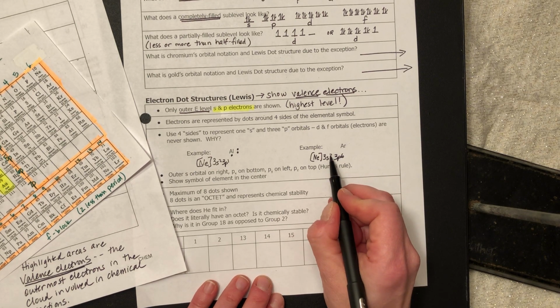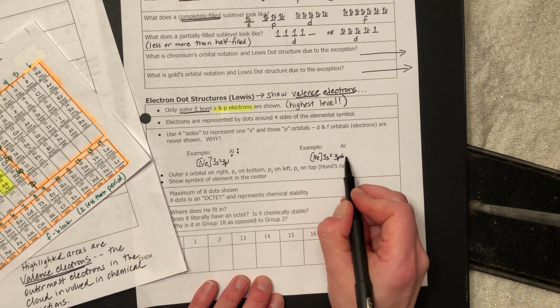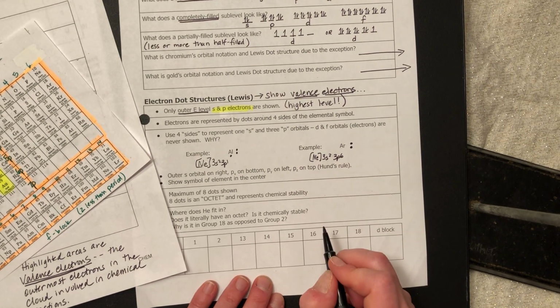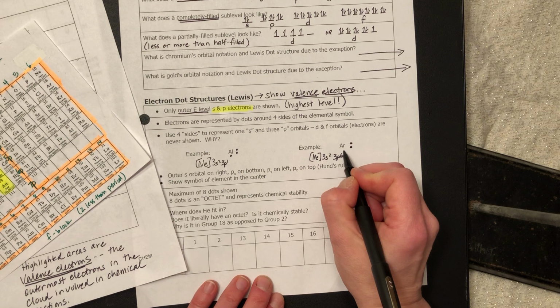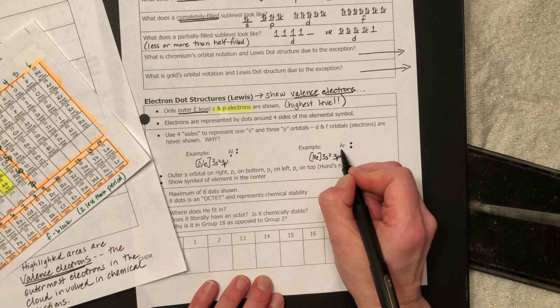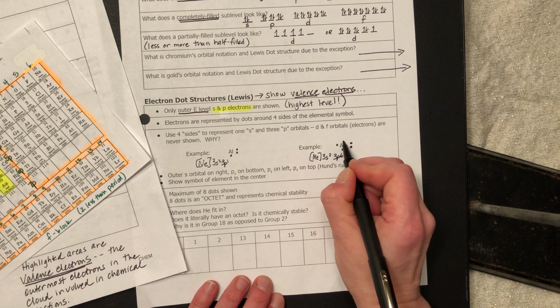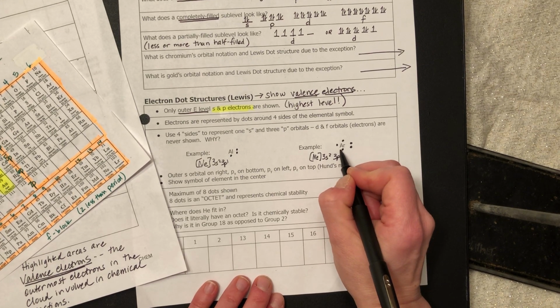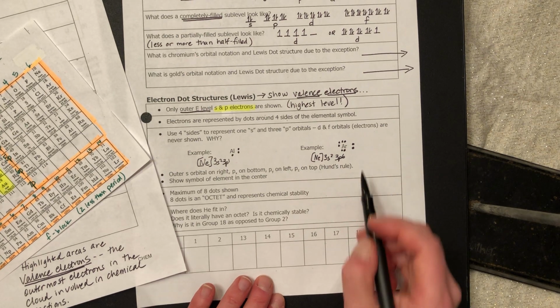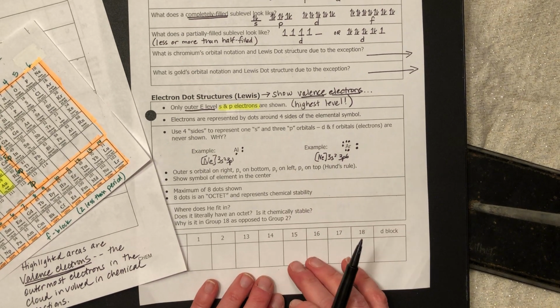So notice it has a total of 8 valence electrons. My 2 s electrons would go here on the right-hand side. And what I would do is start passing the electrons out. So first orbital, second, third. Now I can double up, fourth, fifth, and sixth. So electron 3, 4, 5, 6, 7, 8. And this is how I would draw a Lewis dot diagram.